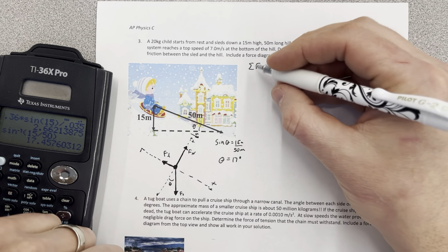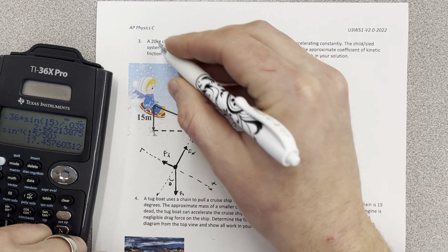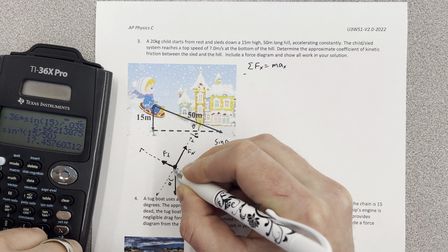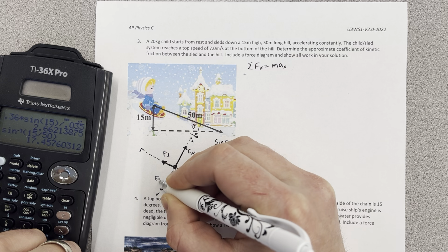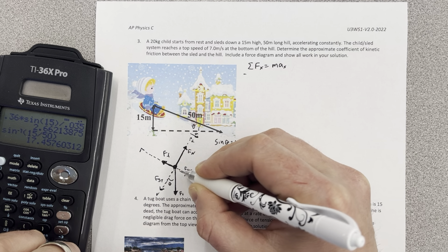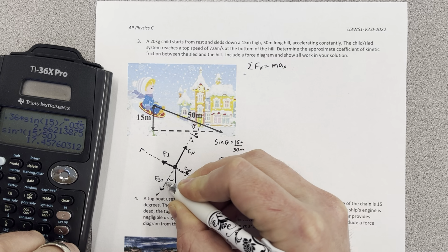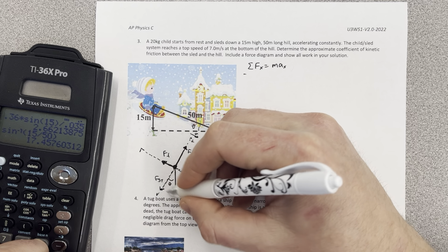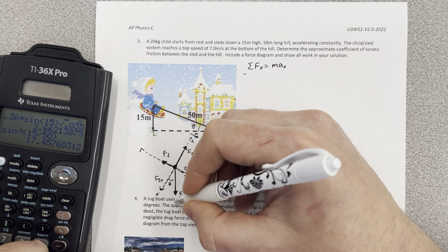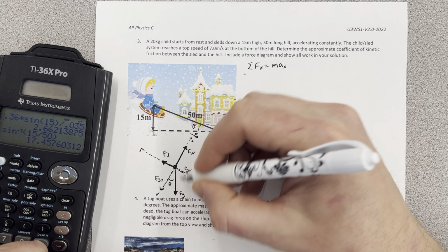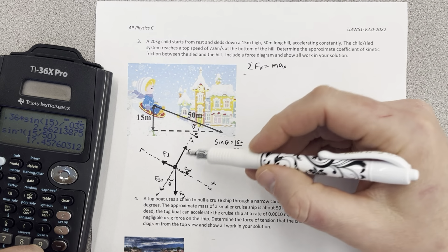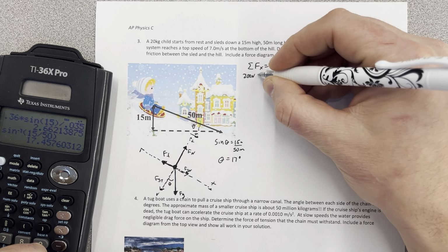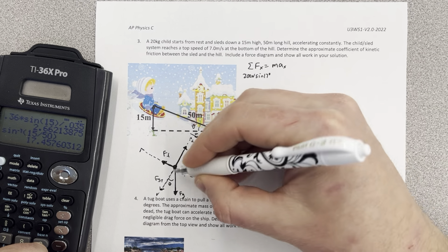So in the x direction, we're going to have the force of gravity, its x component. Fgx is in the x direction, Fgy is in the y direction. X and y component of gravity. Now I don't make these solid arrows because they're components, right? Fgx is the length of this side of the triangle. So it's going to be Fg, which is 200 newtons, times the sine of 17 degrees. That's what's pulling down the ramp.